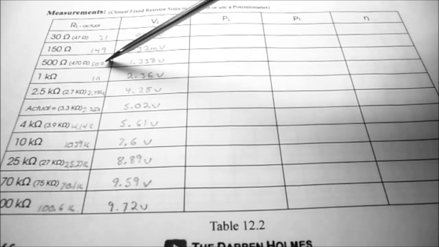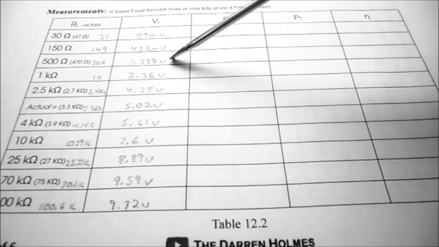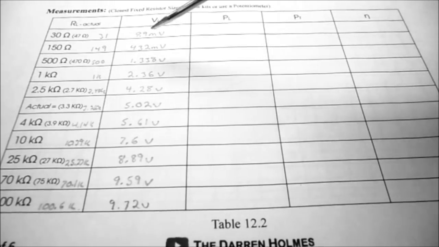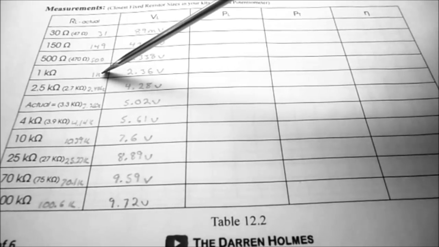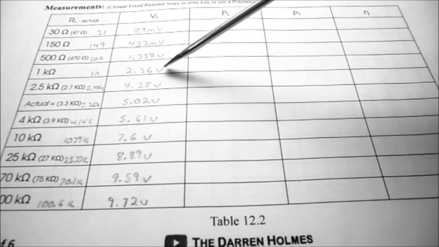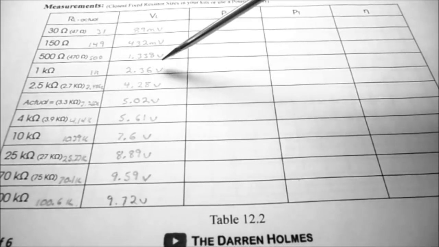For 500 ohms, I measured exactly 500 ohms, and VL was 1.338 volts. For 1 k ohms, I measured exactly 1 k ohms, and the load voltage was 2.36 volts.